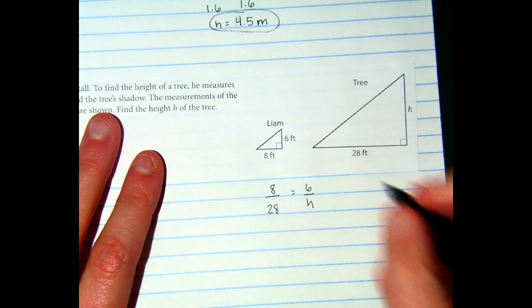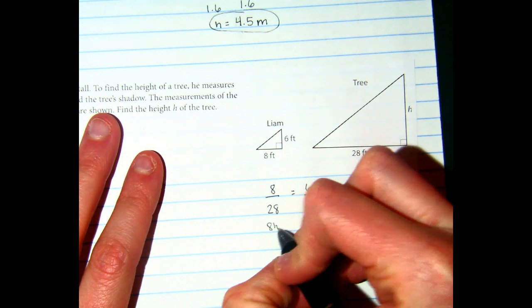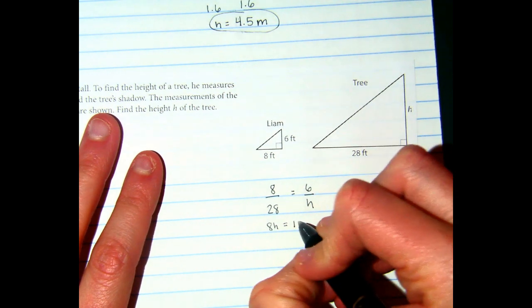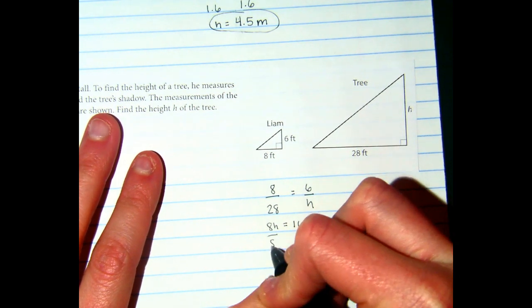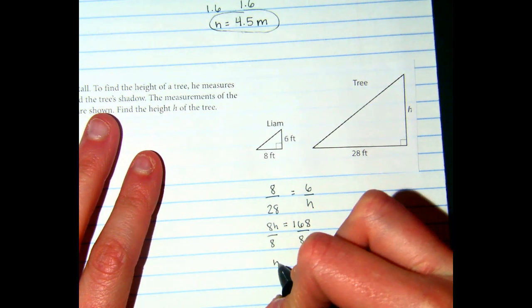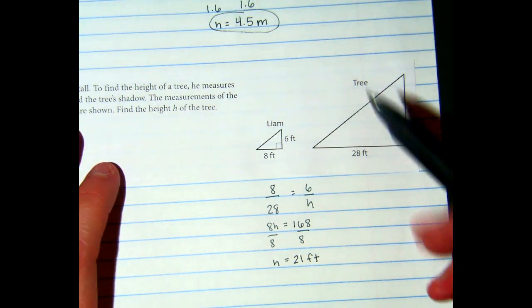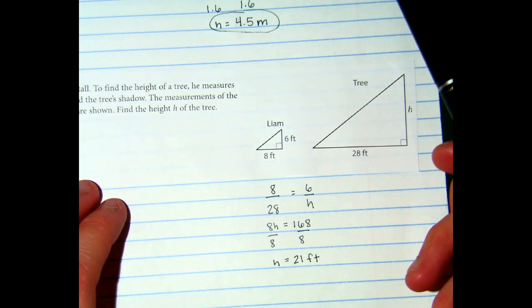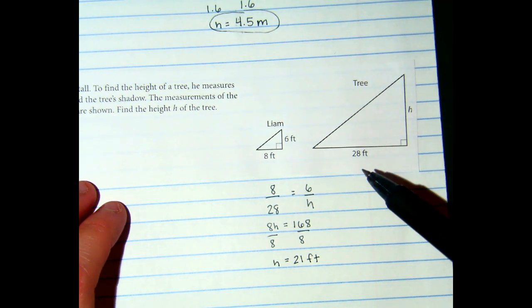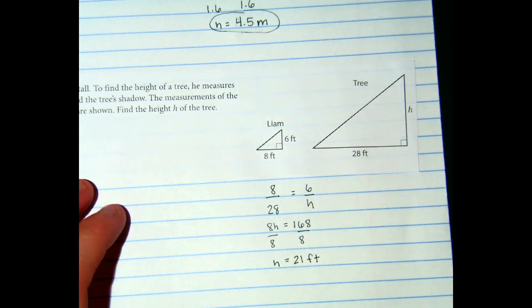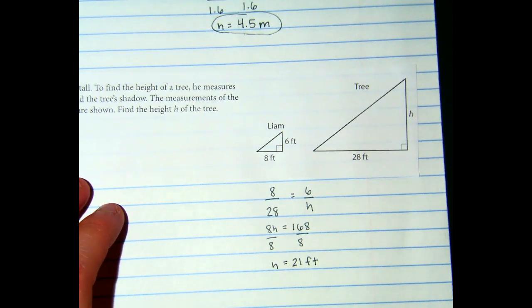Okay. Cross multiply. 8h equals, divide by 8. What is the height of the tree? Did it bother anybody else that they gave us a really cool picture on letter A, but they didn't give us one here? Because it really did bother me a little bit. They should have given us a good picture.